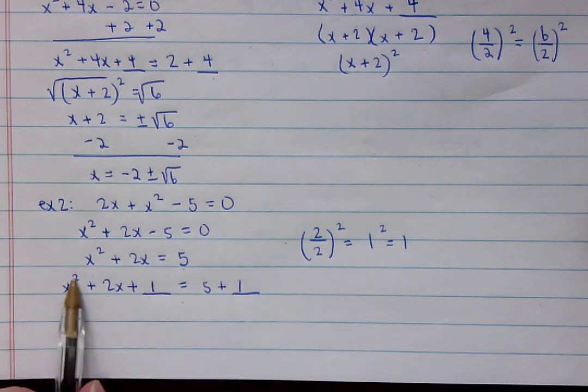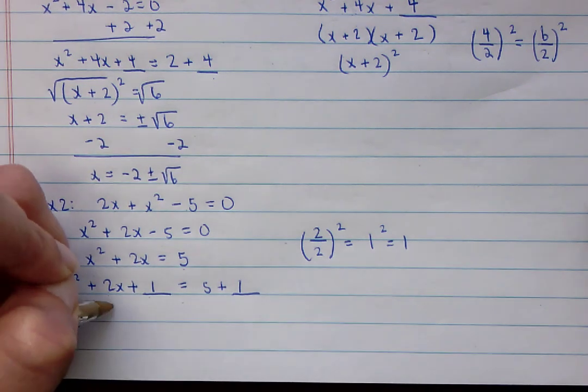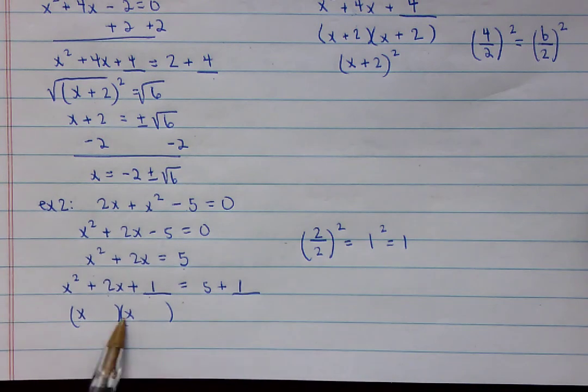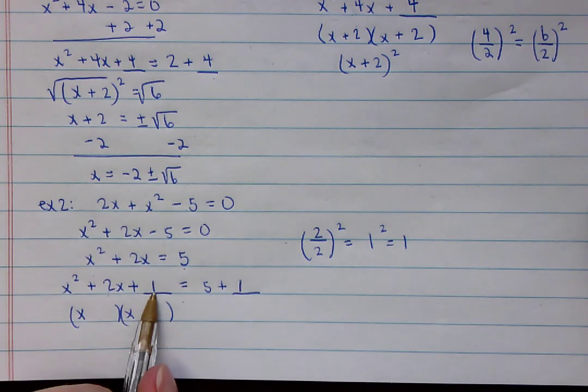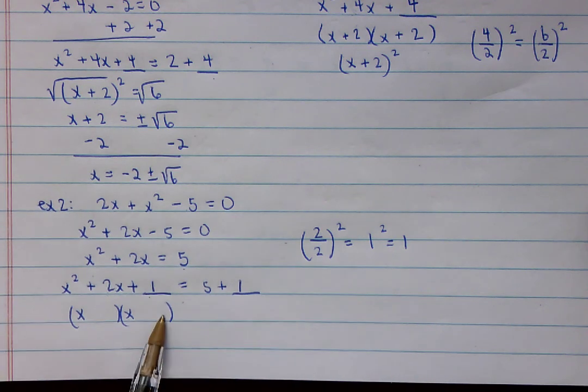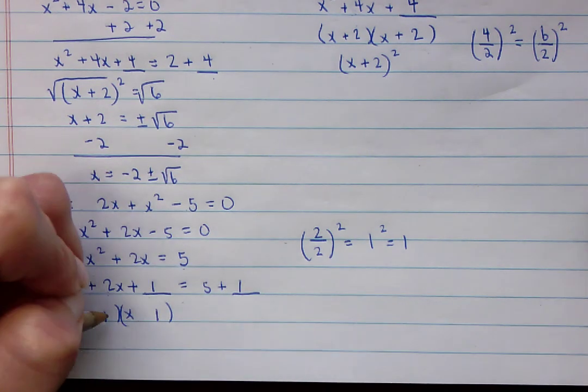Then remember, we can factor this. Okay, we can write it like this. X and x, right, to get the x squared, and then what number, in this case, when multiplied by itself, gives you a 1, but added to itself gives you a 2, so that's a 1 and a 1.